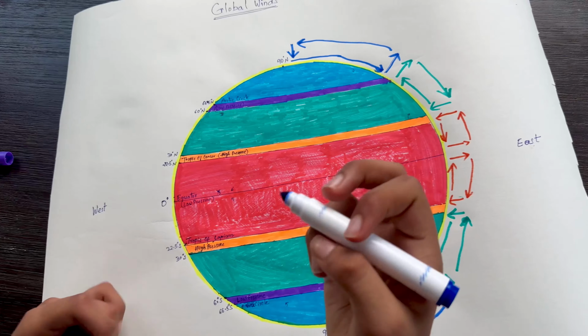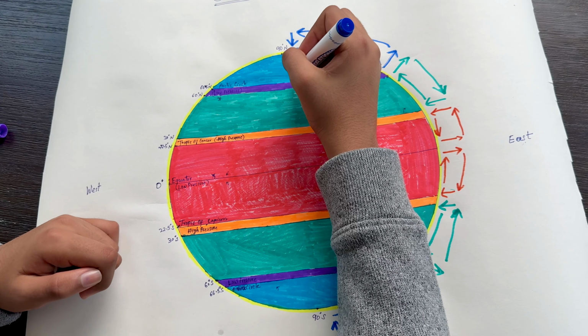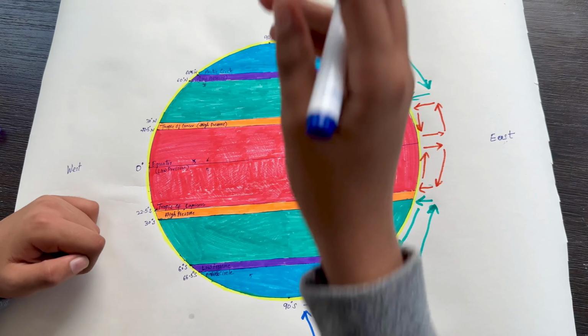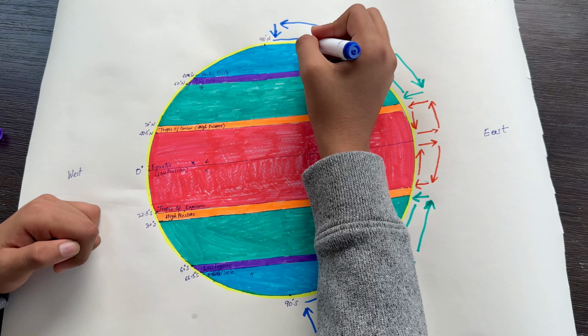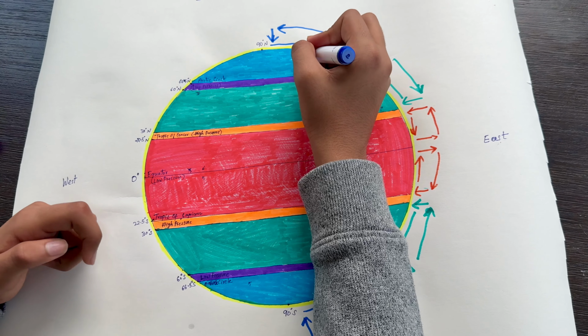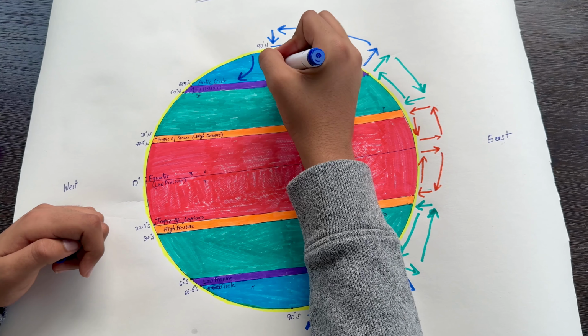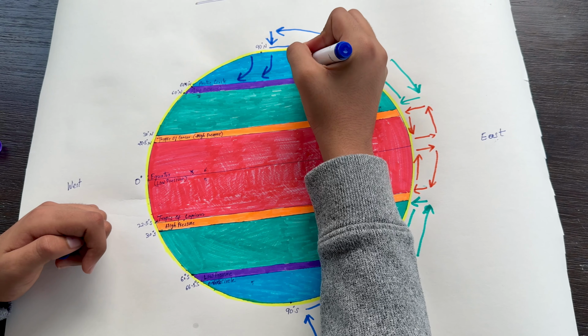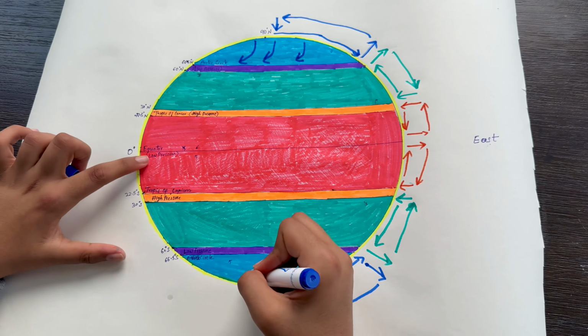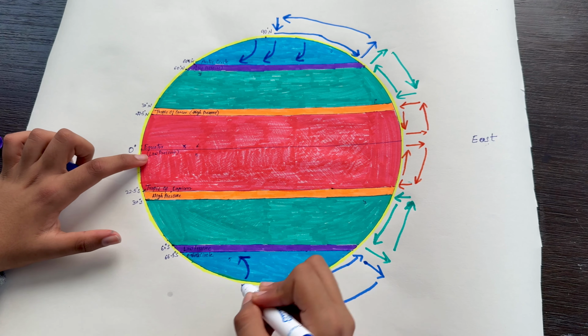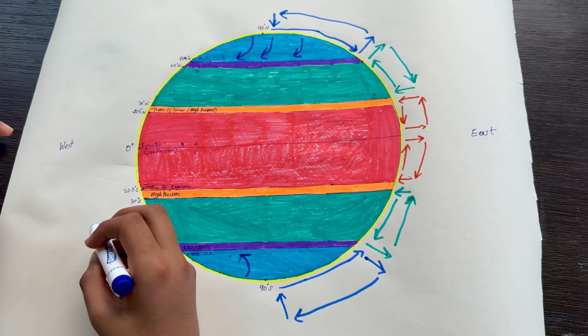We're first going to be starting in the polar region. The wind is moving down, but because of the Coriolis effect, it tilts to the right. In other words, it starts from the east in this polar region, but eventually tilts to the west. This is what we refer to as polar easterlies. The same thing can be found over here. It starts in the east, but then moves over here to the west.